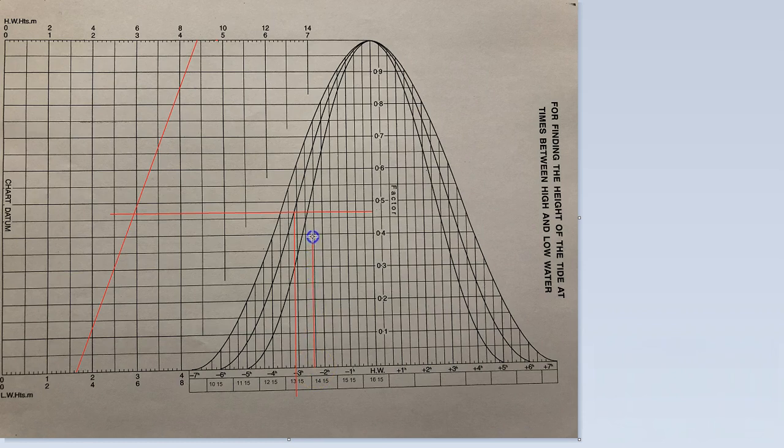So what we're going to do is we're going to take that time frame of minus 2:25, then we're going to go up towards our graph, where we intersect the graph. We can just stop that line there.